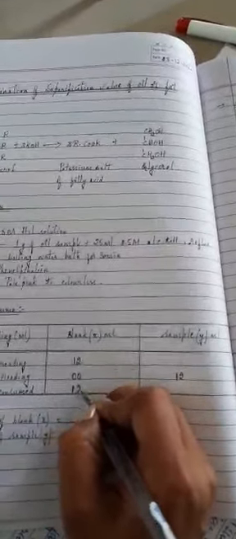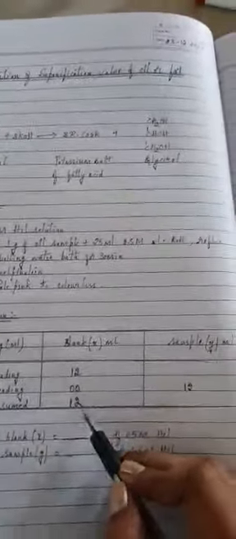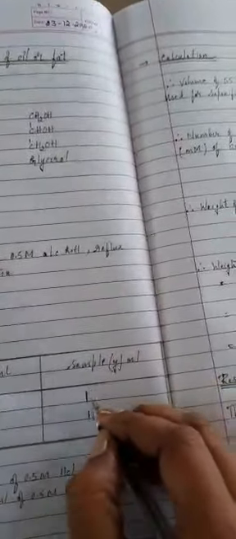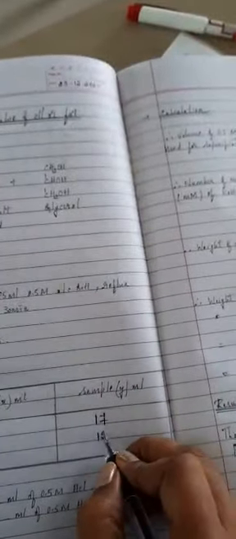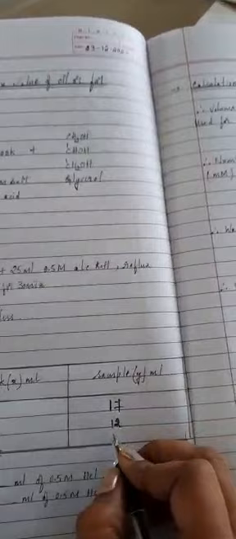Let's come back to your observation part. So the blank volume taken, we'll take the blank as X solution, that is 12 ml, and the sample initially was 12, ended up with 17.